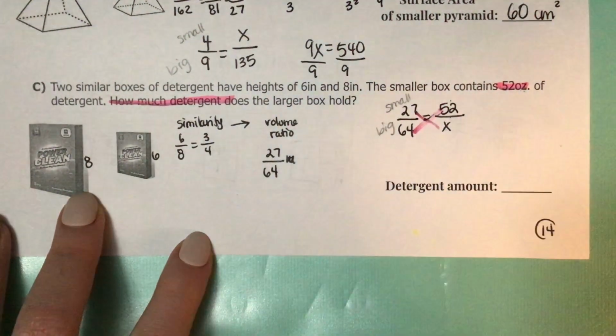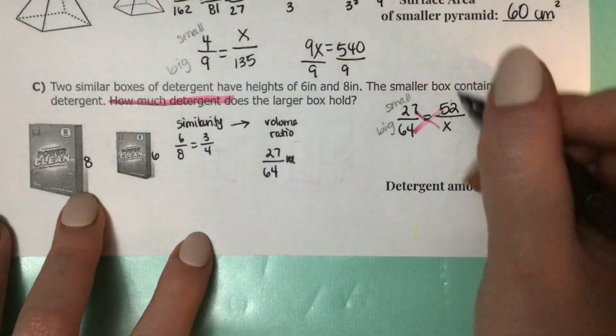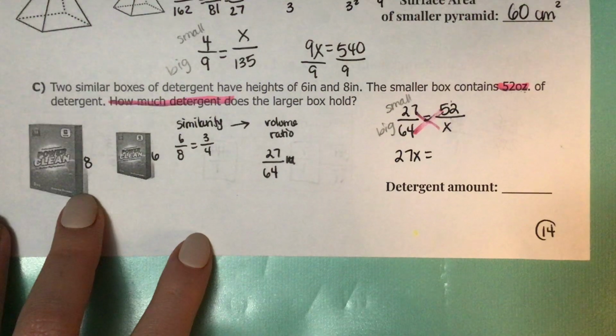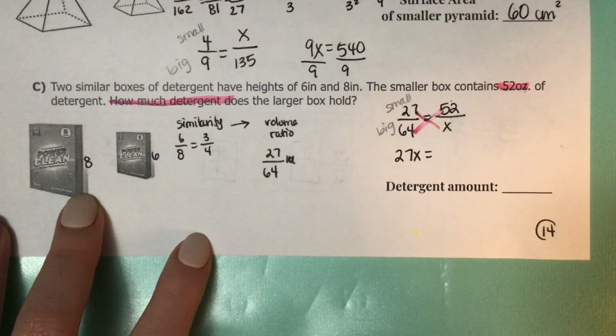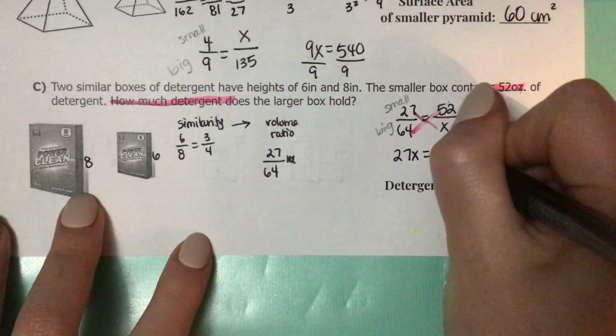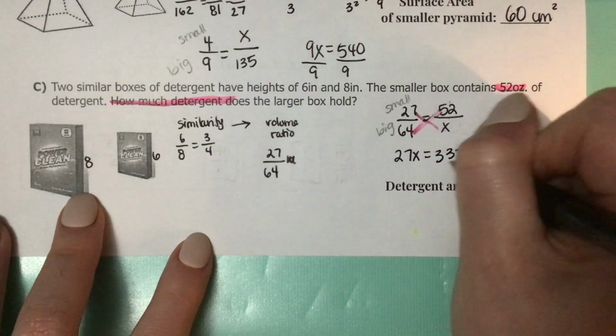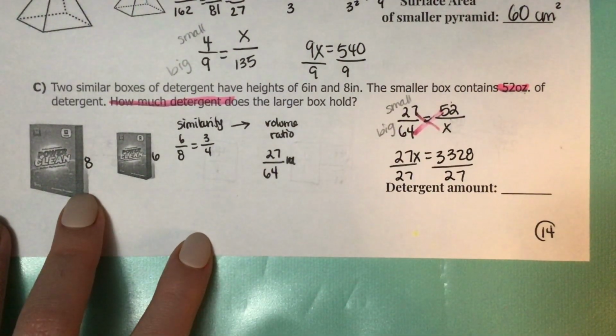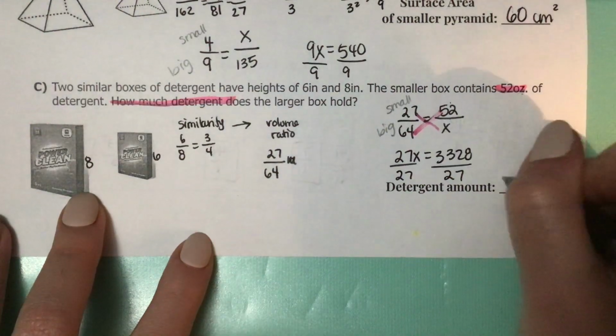We have our proportion. We're going to cross multiply. So I have 27x is equal to 52 times 64, which is 3,328. Isolate the x by dividing by 27 on both sides. And I get 123.3.